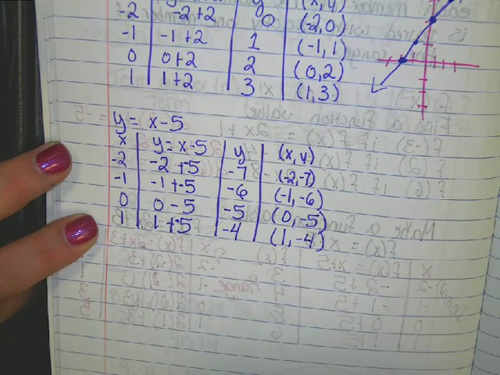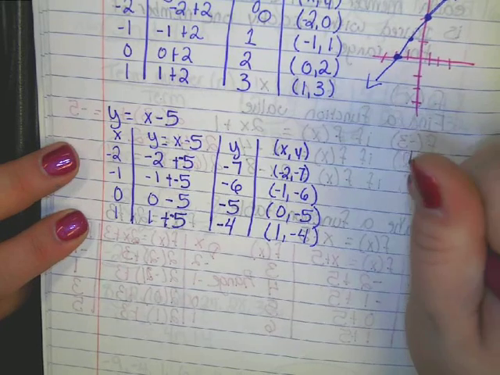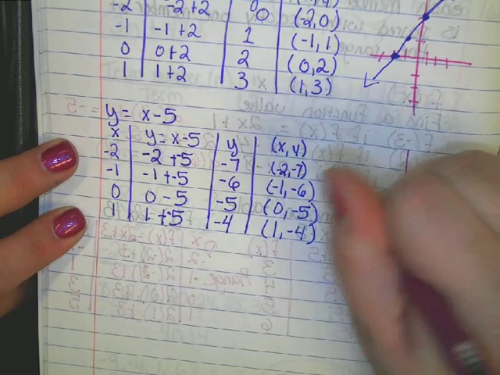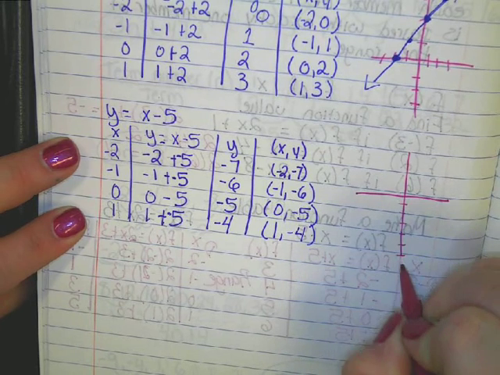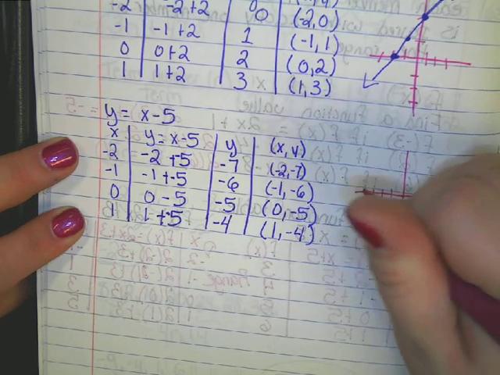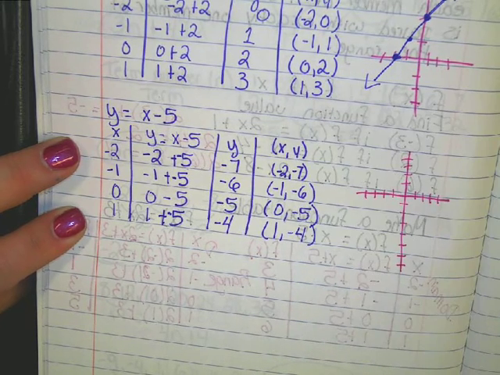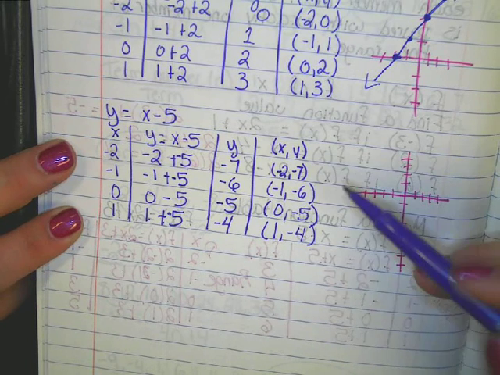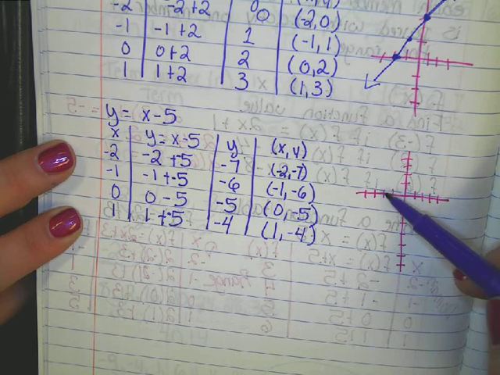Okay, so when you graph, this time we got to go up to a negative 7. So my first ordered pair is negative 2, negative 7. So I'm going left 2, and then down to 7.